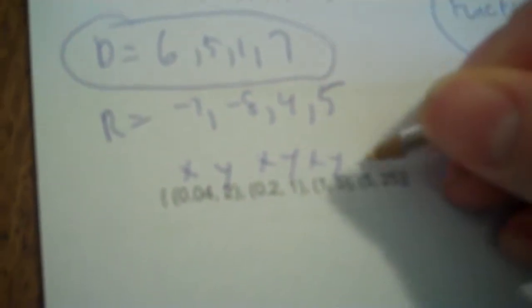Next one, x, y, x, y, x, y, x, y. Now I'm ready to identify my domain and range. The domain is your x's, 0.04, 0.2, 1, and 5. Excuse me, 1 and 5. The range, you have 2, 1, 5, and 25. So the question is function or non-function. Okay, look at your domain. Do you have any repeats? No, no, no, nope. So it's a function.